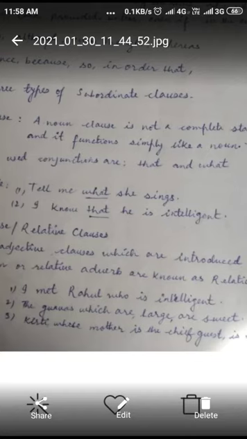The actual sentence, the main clause, is the guavas are sweet. In between there is a clause, which are large. The main clause is the guavas are sweet. समझ में आ रहा है? guavas sweet हैं, तो guavas which are large.